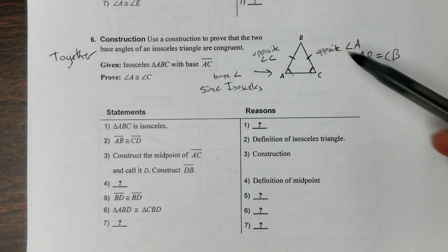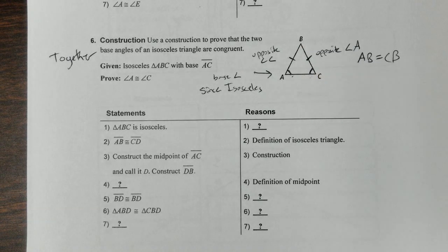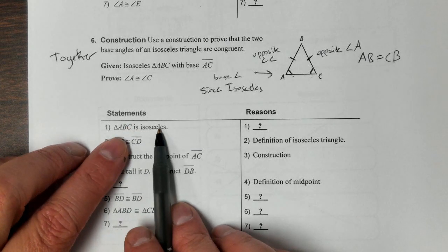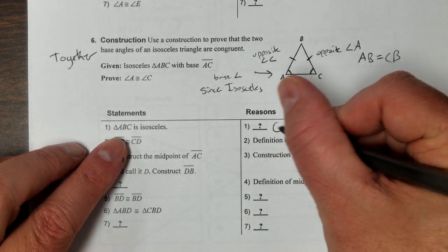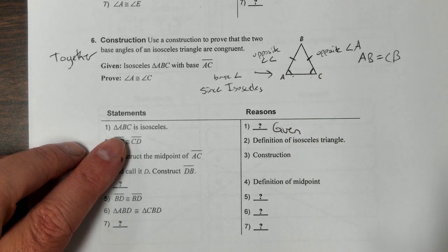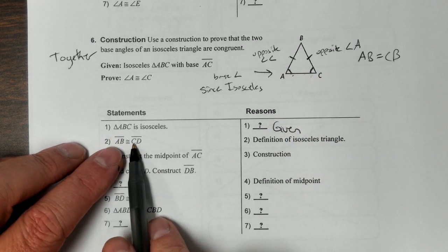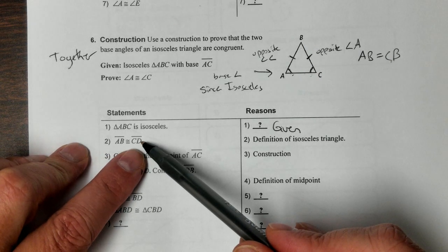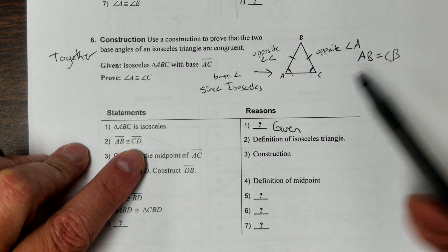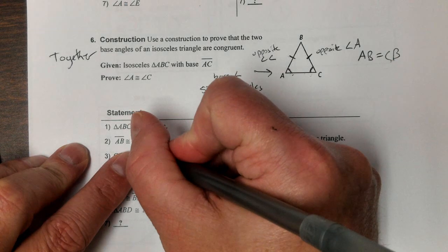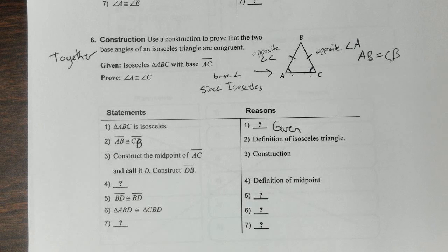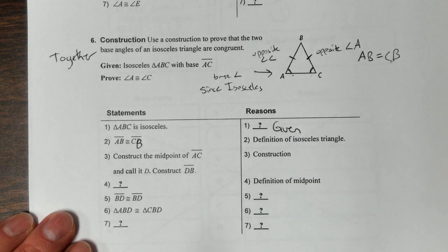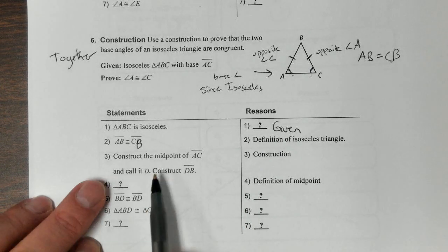We don't know about our third angle, and we don't know about our third side. Okay, so for the proof we have ABC is isosceles, which was given, and AB congruent to CD. Okay, so this was a typo. It's supposed to be CB, not CD. So just change this right there to a B. So definition of isosceles triangle.